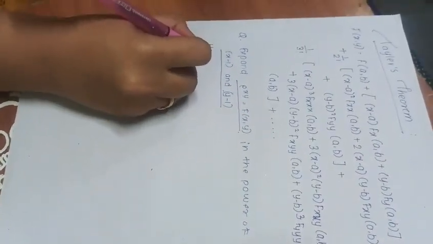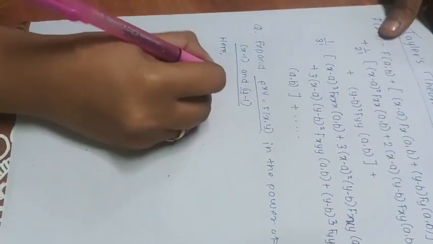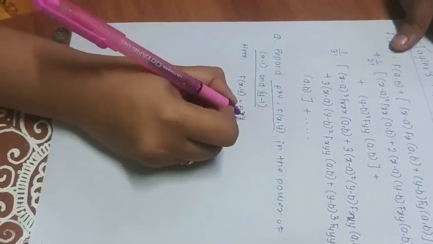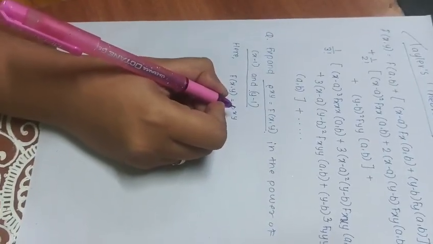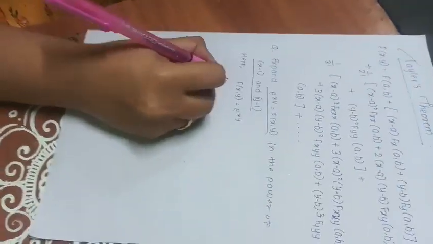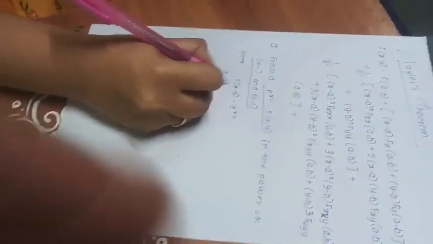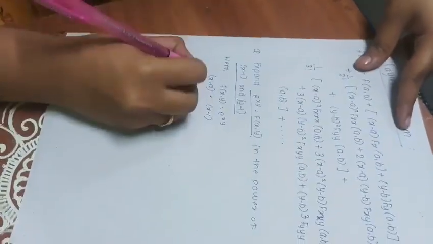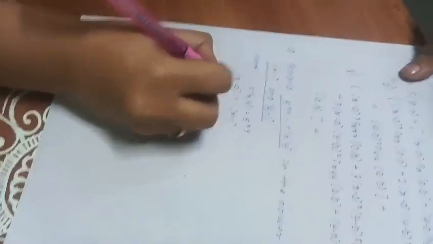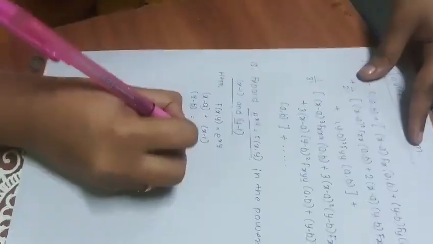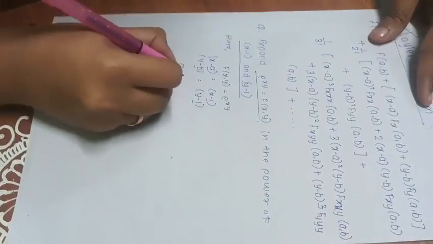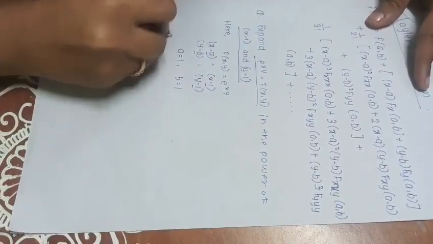So, let us write it. f of xy is equal to e raised to xy. x minus a is equal to x minus 1, y minus b is equal to y minus 1. Here the values of a and b are visible: a is equal to 1 and b is equal to 1.